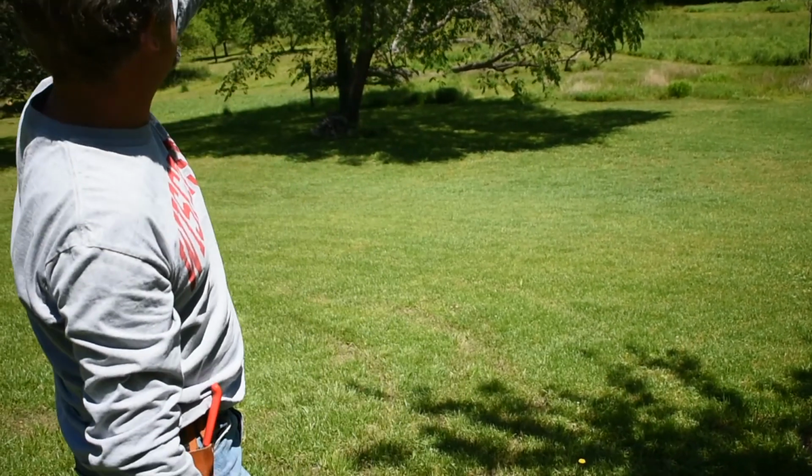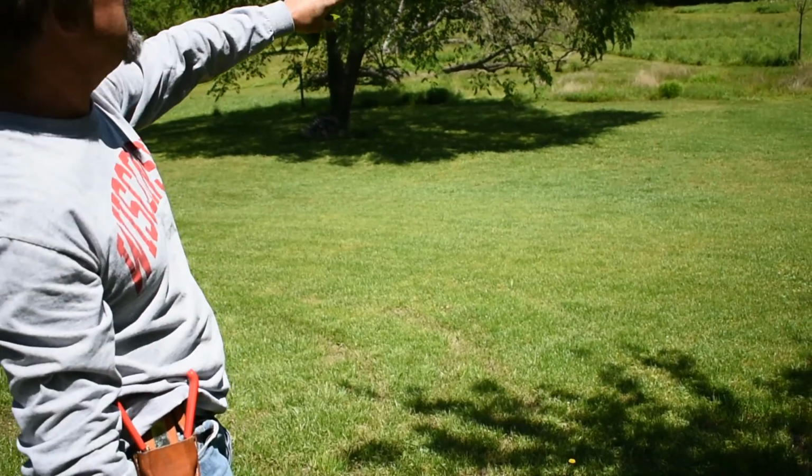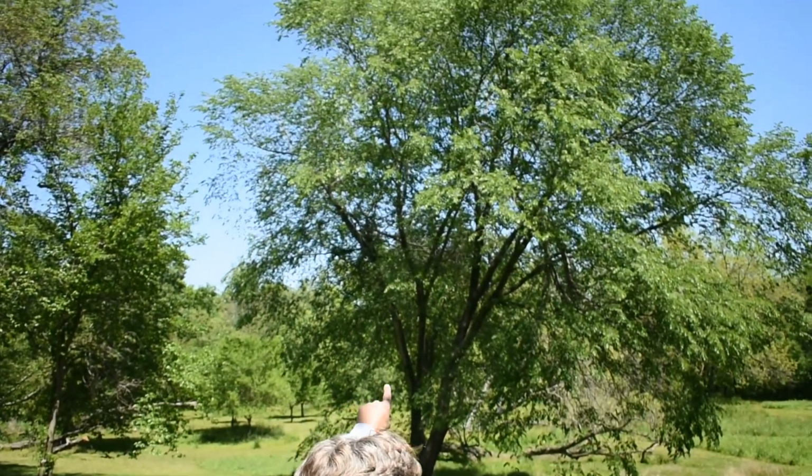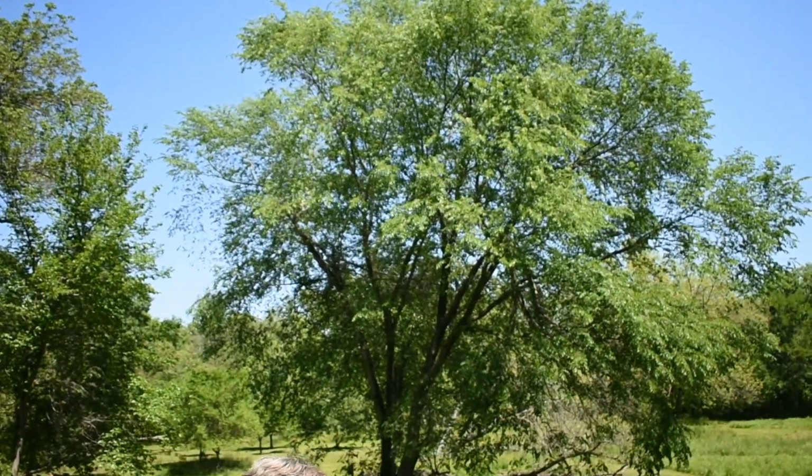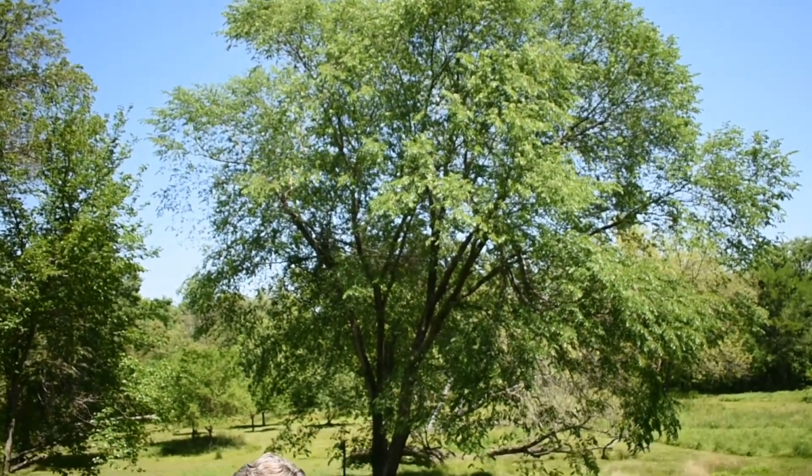This is a great spot to look at our American elm, one of the great street trees in Oklahoma and the United States. So let's go down and take a look at the American elm.